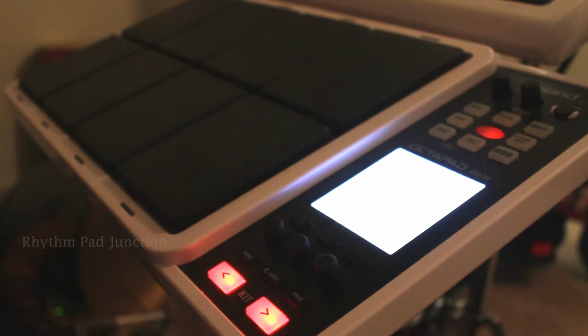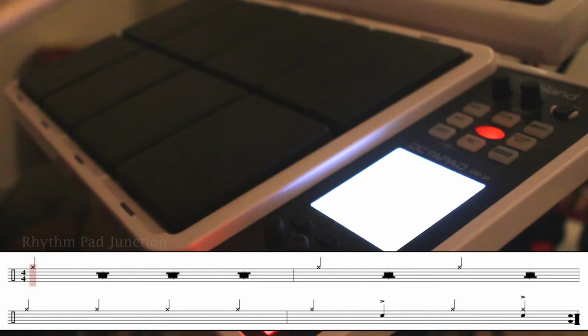Right. So just to show you, I'm going to increase the speed up to 100. Just want to show you how it's going to feel, how it's going to sound. So let's hear that one. So this is 100 BPM, 100 beats per minute. 1, 2, ready, start.